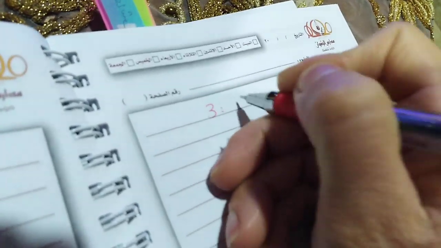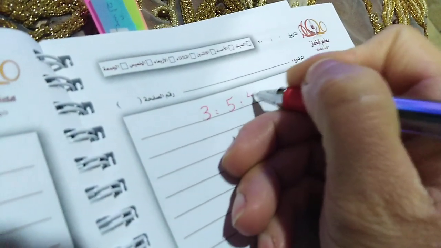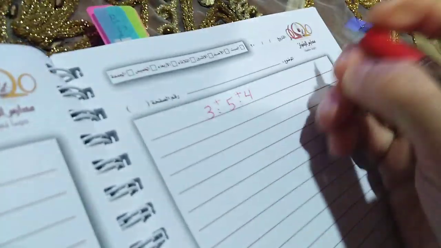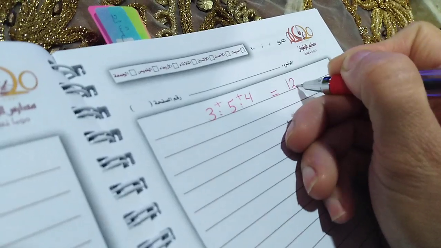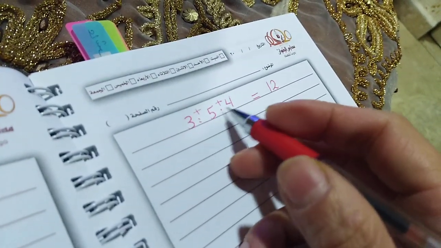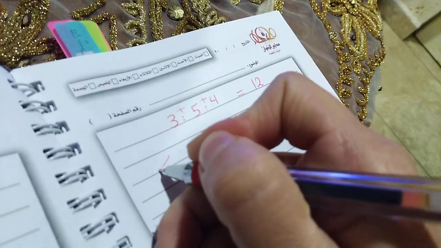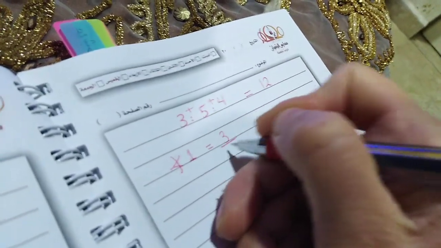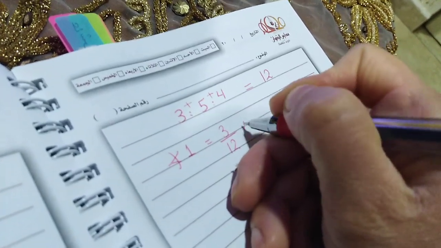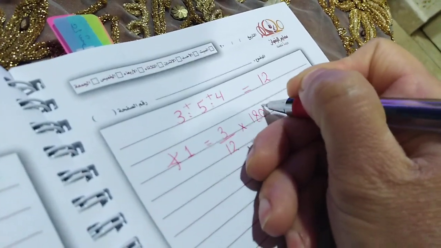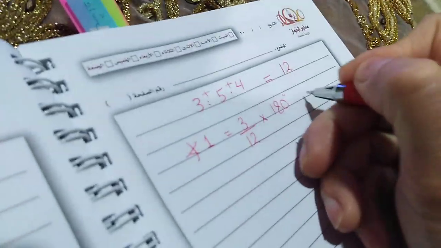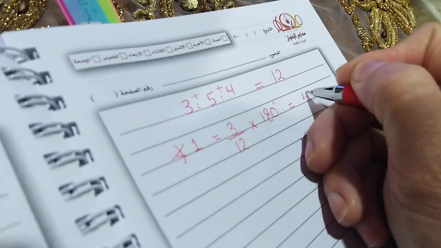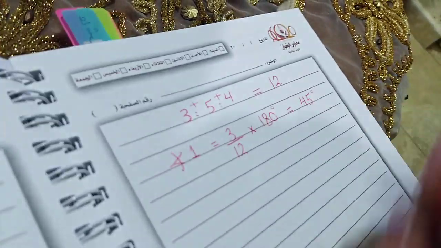If the ratio of the angles is 3 to 5 to 4, and I add them together, that's going to give me 12, right? 3 plus 5, that's 8, plus 4, that's 12. So the first angle, angle number 1, will be 3 out of 12 multiplied by 180 degrees, which is the total size of the 3 angles altogether. If we do the math, this will give us exactly 45 degrees.